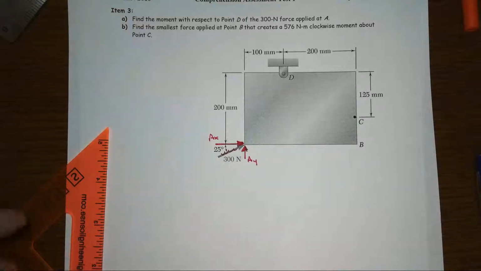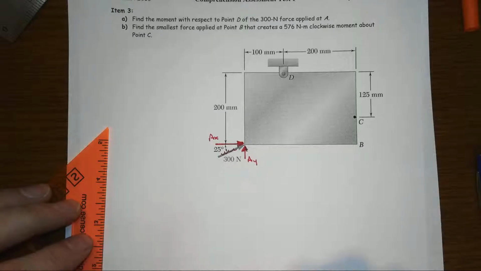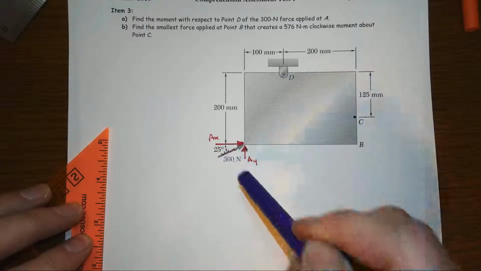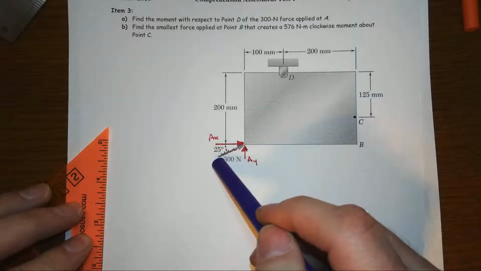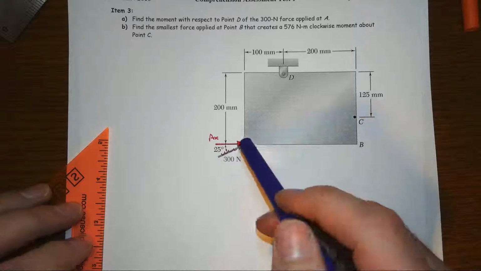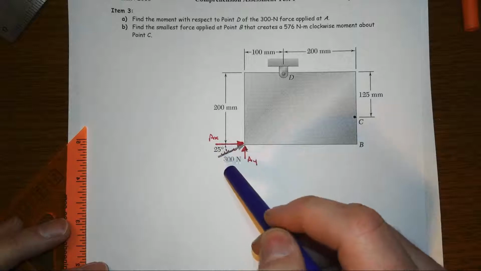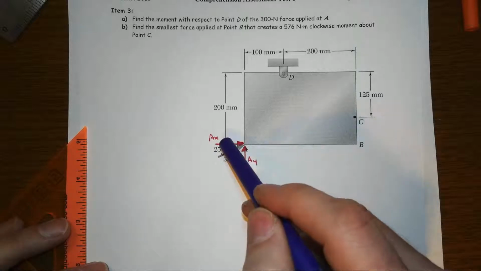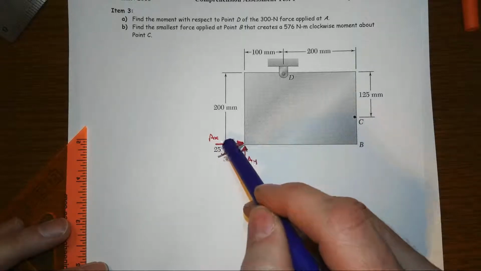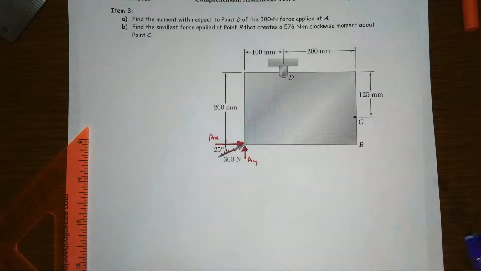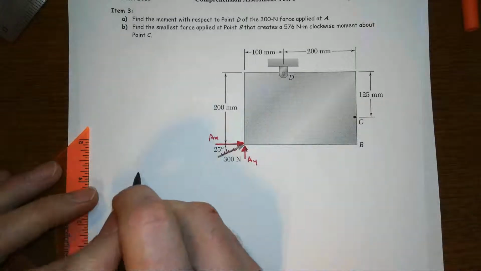In item 3 of the first exam, in statics, we're asked to find the moment with respect to point D of the 300 Newton force applied here at A. And since the 300 Newton force at A is at some relatively arbitrary angle, in this case 25 degrees, it's a lot easier to break this force into its resultant x and y components, because the dimensions are provided to us in that direct fashion. That'll make the calculation much easier.